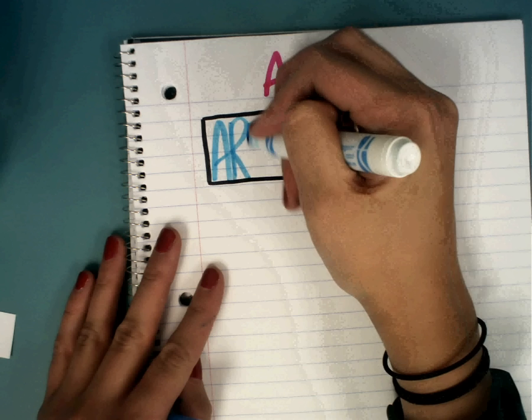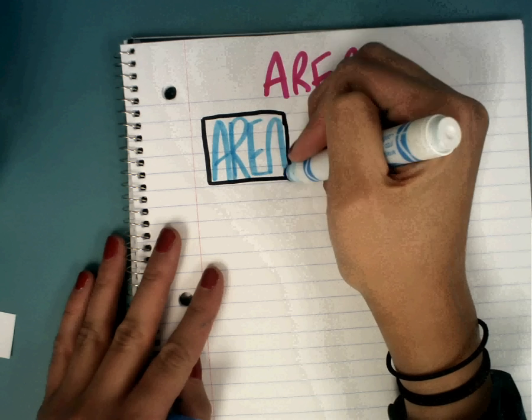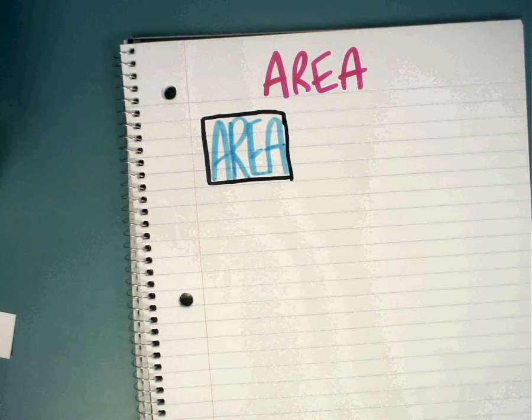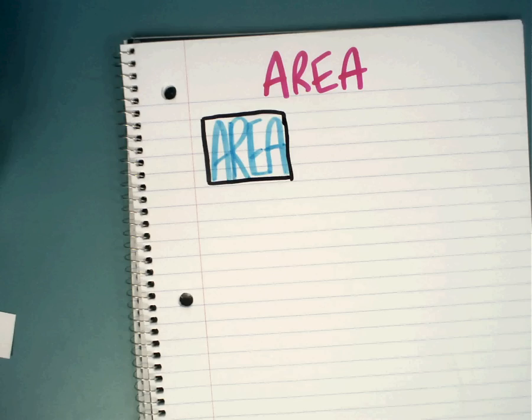Area. It's going to take up the whole inside of that rectangle, okay? That's representing the space inside of the rectangle. How much space does that figure take up?